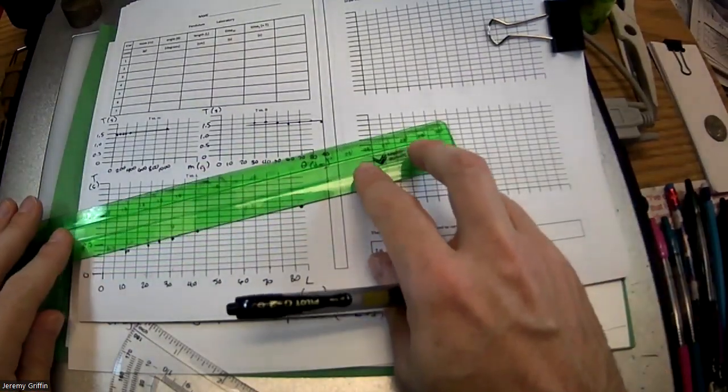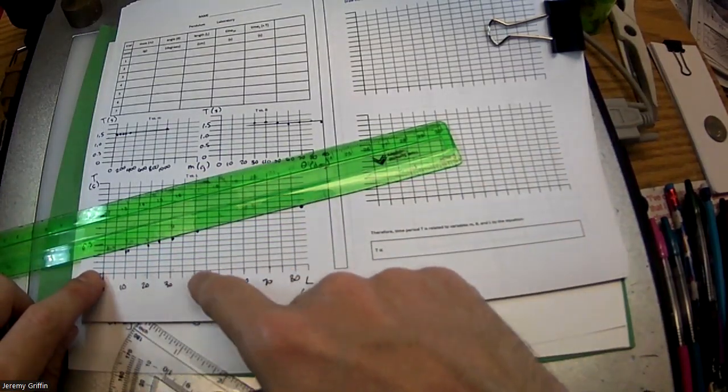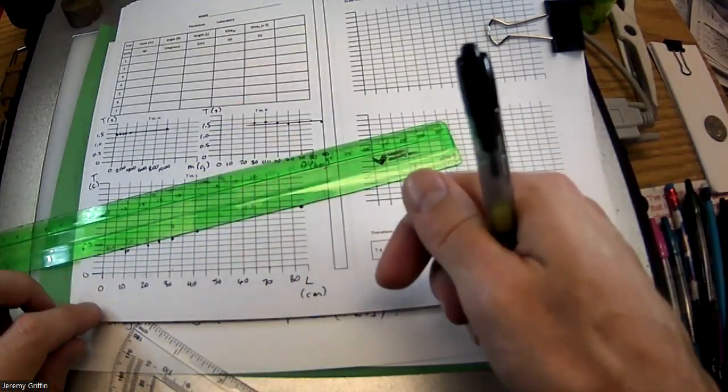So, look at that. See how it's kind of slipped up a bit? Let me throw a ruler on here. Okay. So definitely the longer pendulums took more time to swing back and forth.